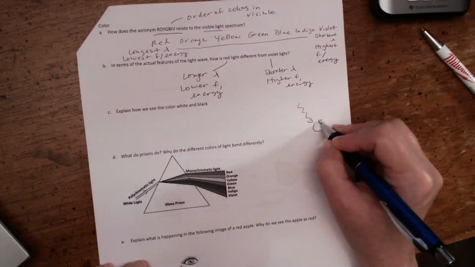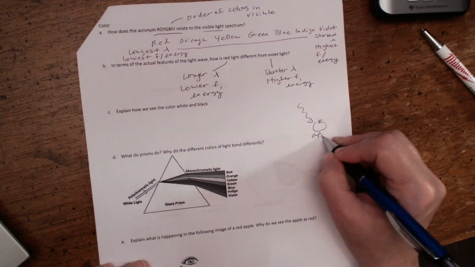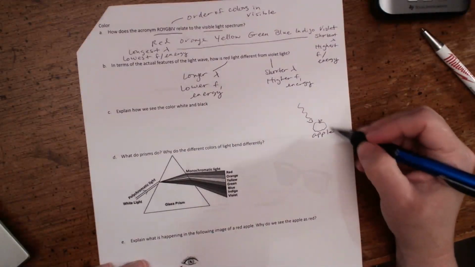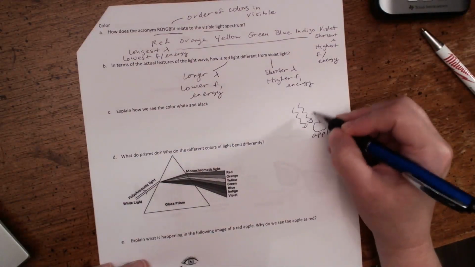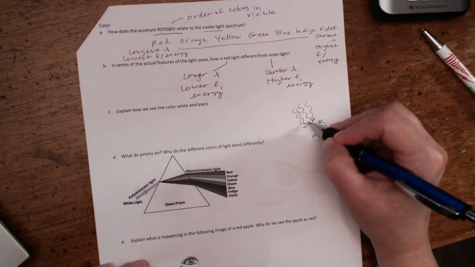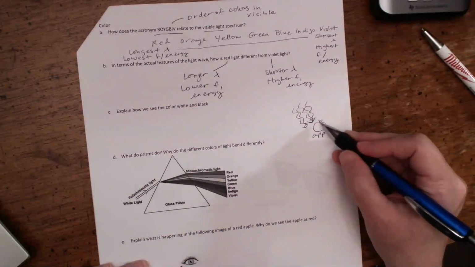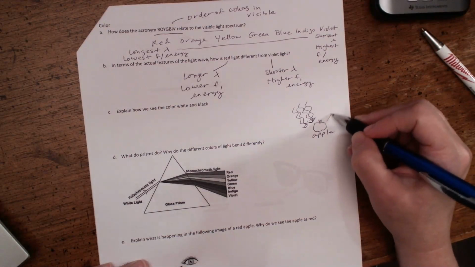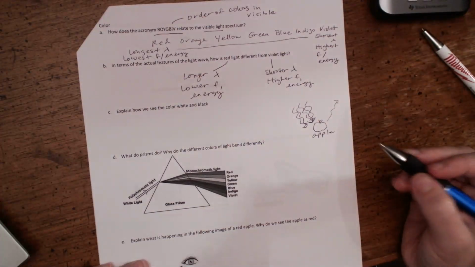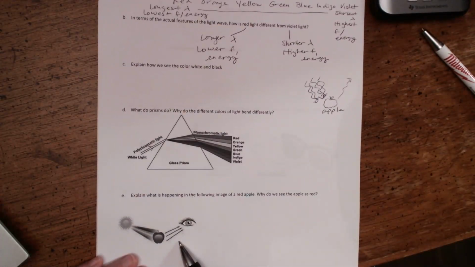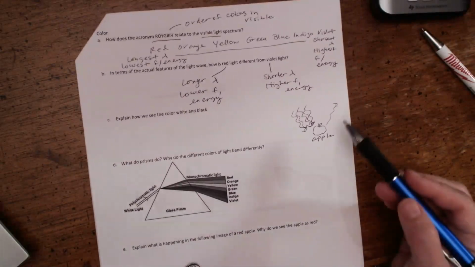This is a terrible drawing, but that's okay. You all know I'm a terrible artist. All this light's coming into the apple. The apple's going to absorb some of these wavelengths and reflect some back. That's what we're going to talk about down here in just a minute.